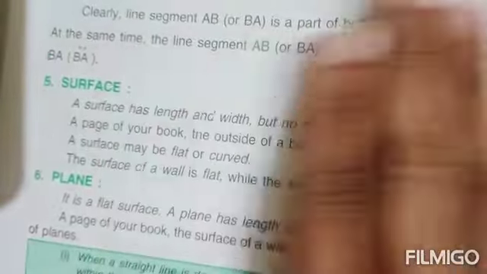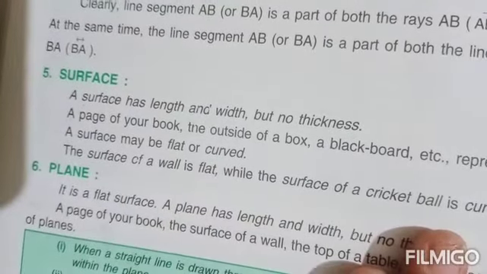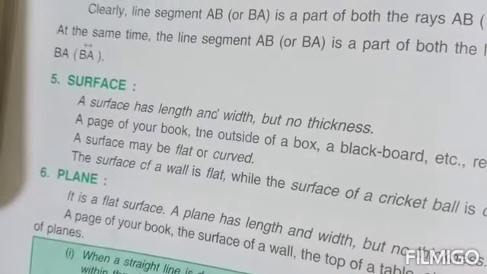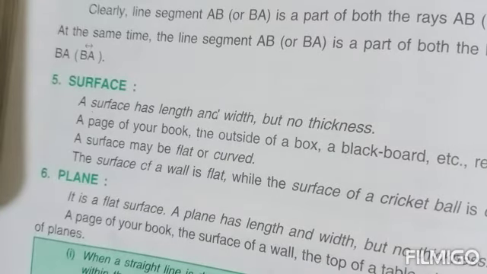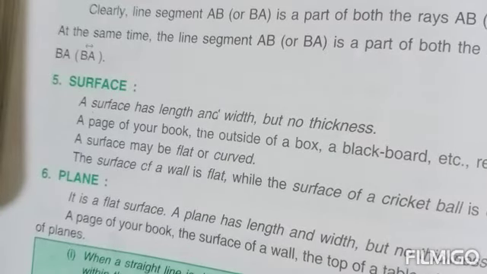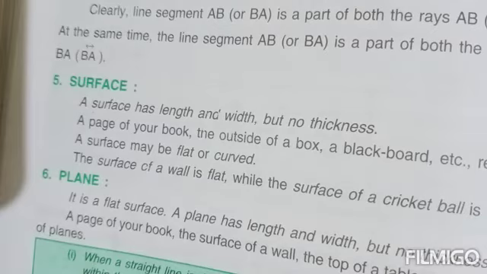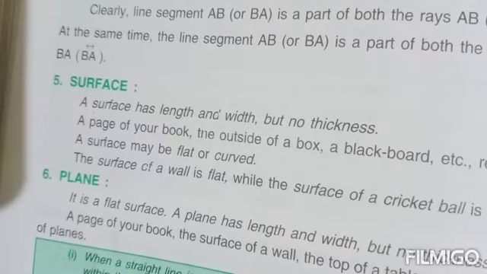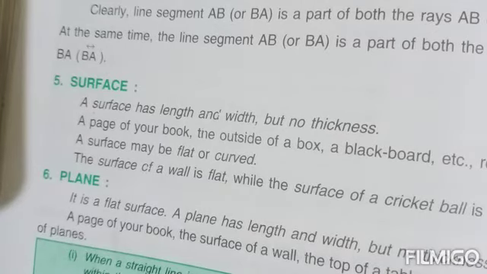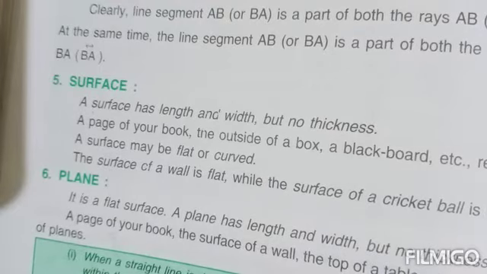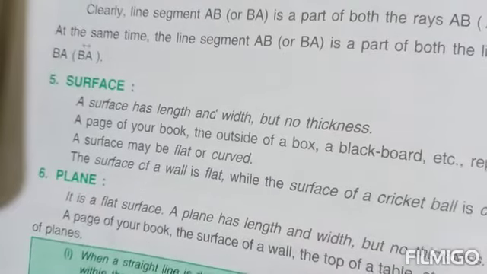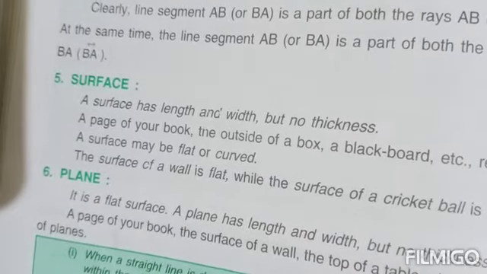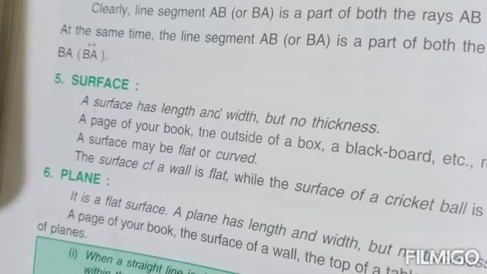A surface may be flat or curved. So two types are there, flat surface and curved surface. The surface of a wall is flat, but the surface of a cricket ball is curved.